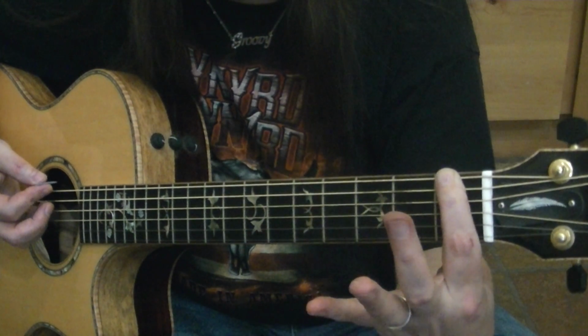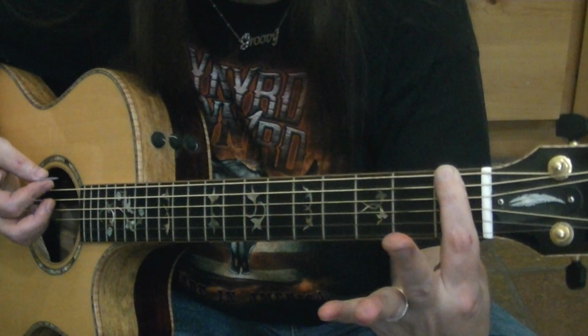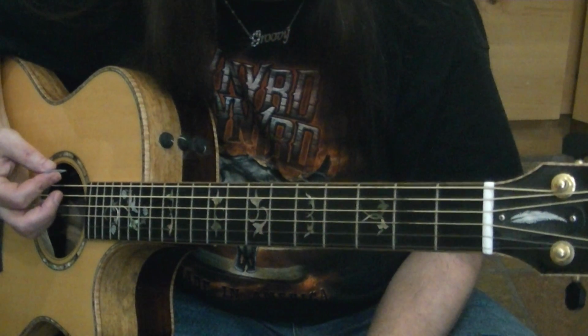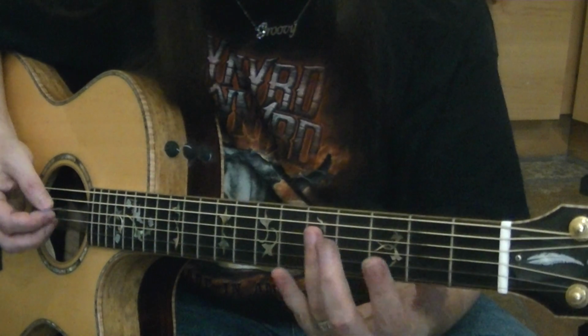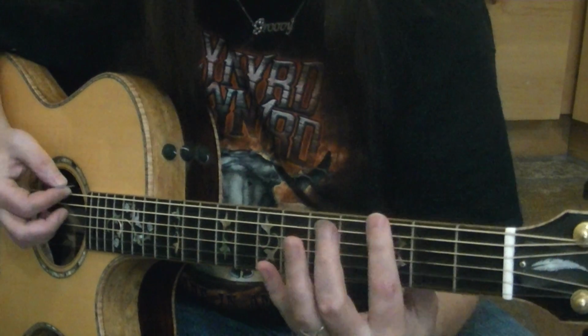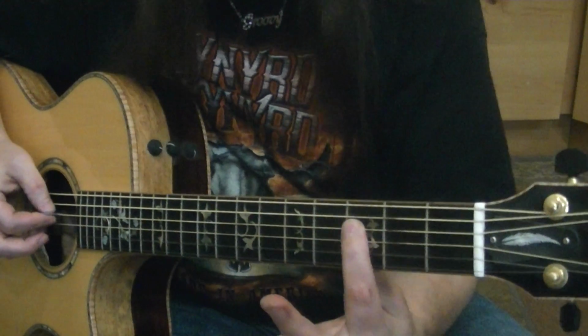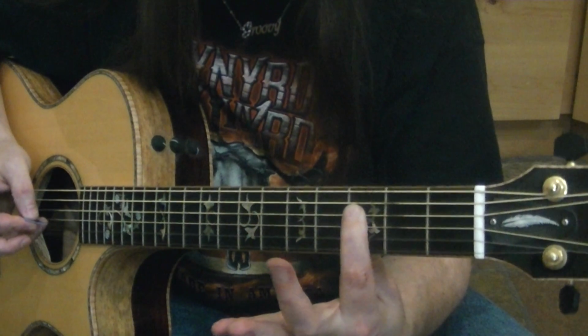Actually knowing the names of your notes is quite helpful in playing music. So if you don't know the names of your notes, start over. Okay, and if you're way up here, 1, 4, 5, and you end up back here, go back 2 frets. What is that? That's an F.